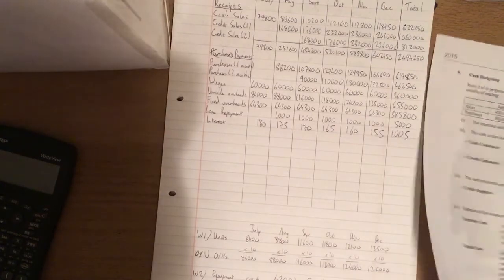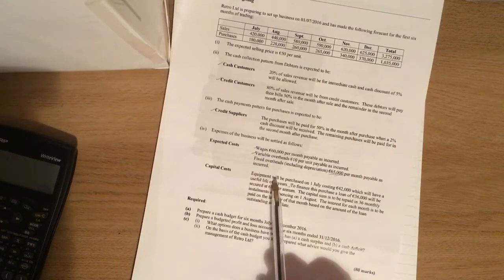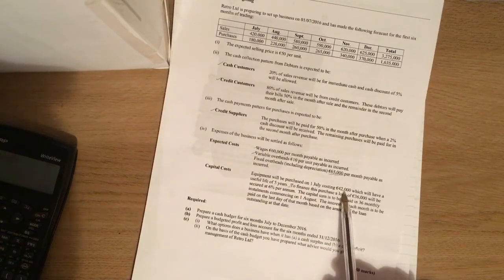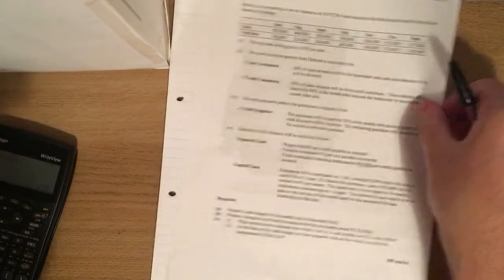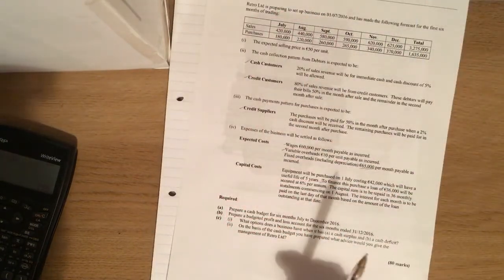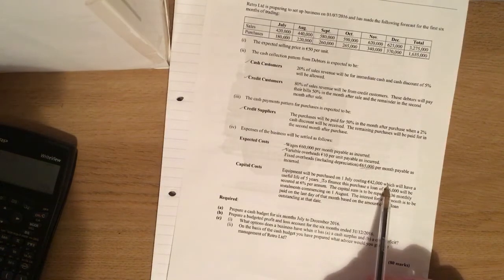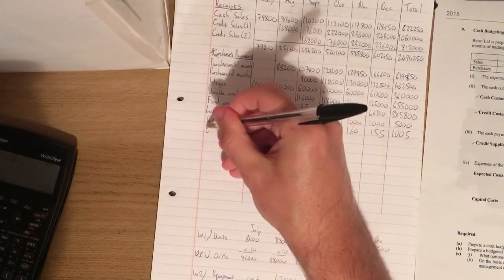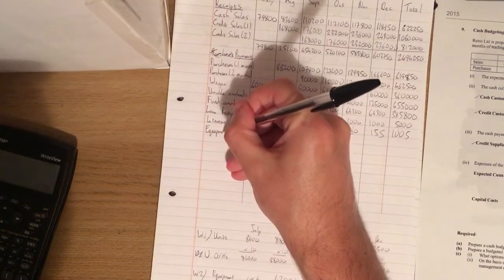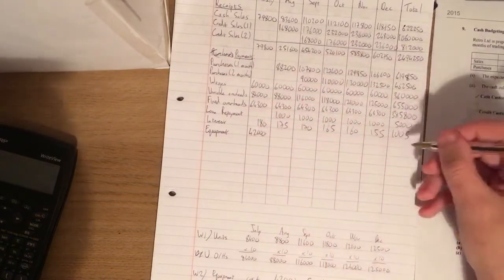What else? I missed, yeah, so sorry. Just capital cost. Equipment will be purchased on the 1st of July, costing €42,000. Okay, so that's an outflow of cash. So we finance the purchase using a loan of 36,000. So that 36,000, as I say, is coming in down the bottom in the net cash section, but we actually purchase this equipment for €42,000. So that is an outflow in July as well. So equipment, €42,000, and that's just a one-off in July.